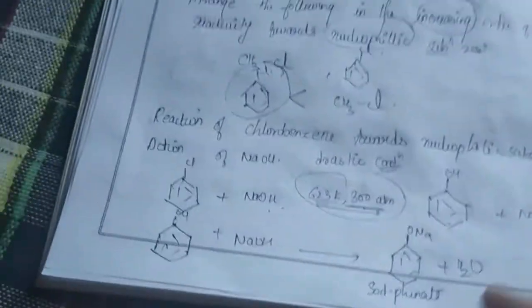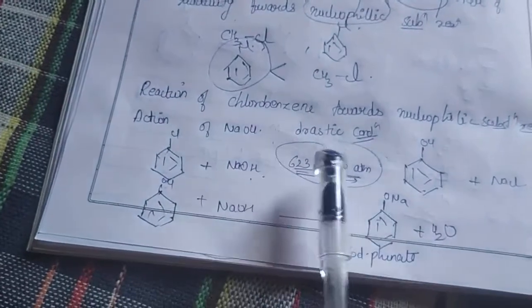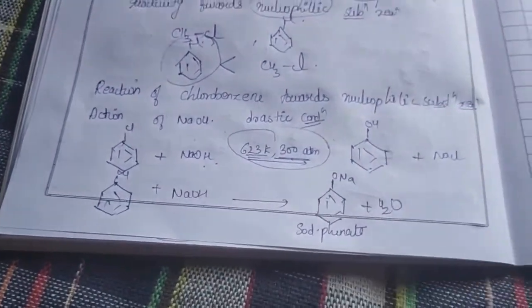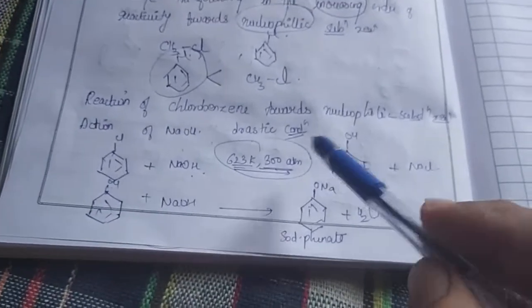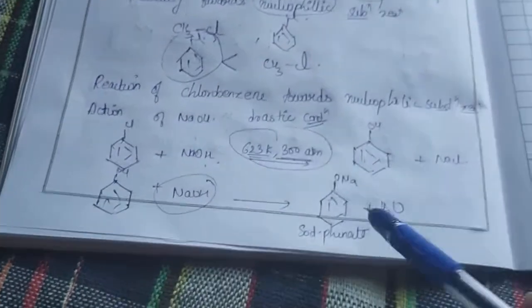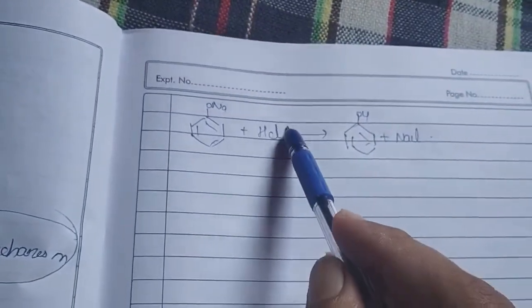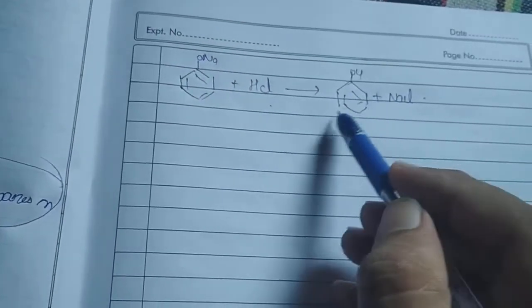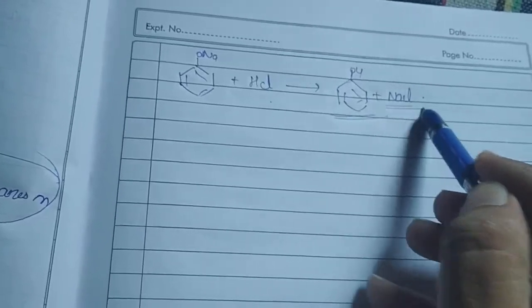So when we are treating your chlorobenzene with NaOH at 623 Kelvin and 300 atmospheric pressure, of course we are going to get phenol plus NaCl. But that phenol once again reacts with the excess NaOH present in the mixture to give sodium phenate. The formed sodium phenate then reacts with HCl to give the final product, phenol plus NaCl.